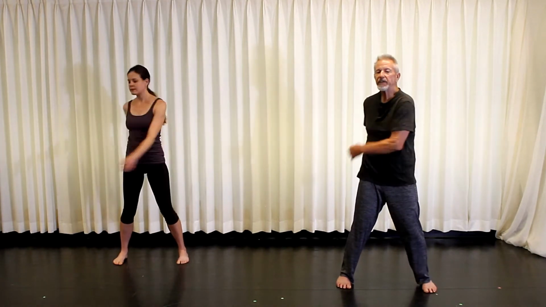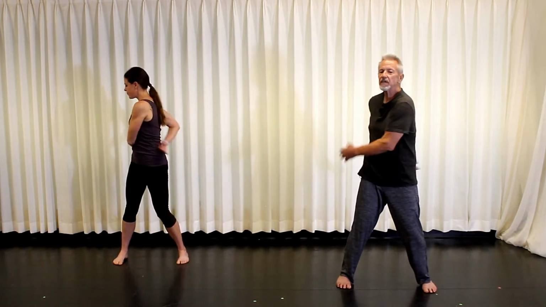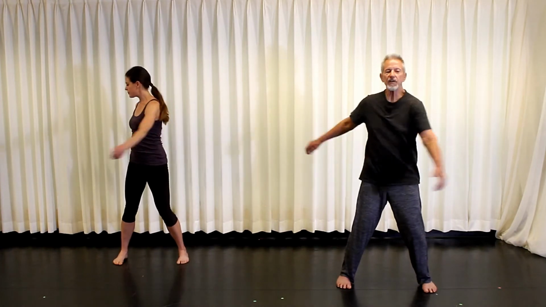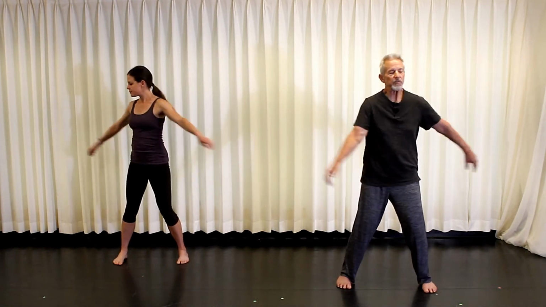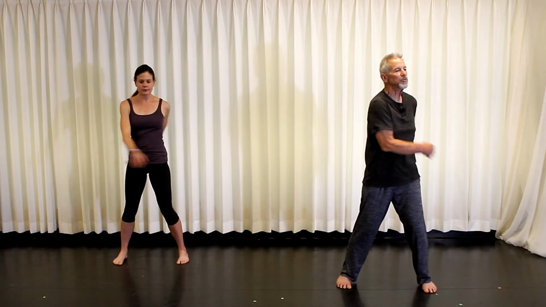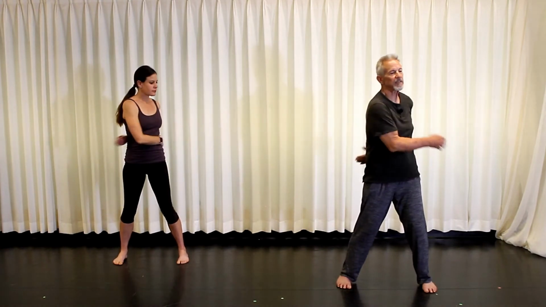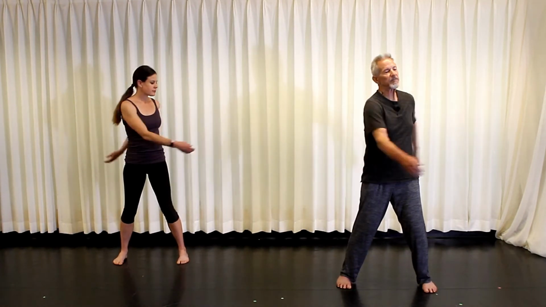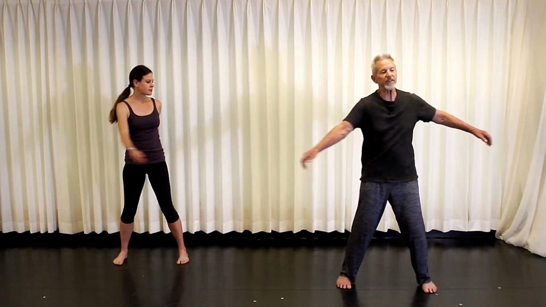And the upper body, you can start to bring an awareness of color. As you tap the back, think of blue rising up from it like dust. On the left side, yellow. On the right side, green.